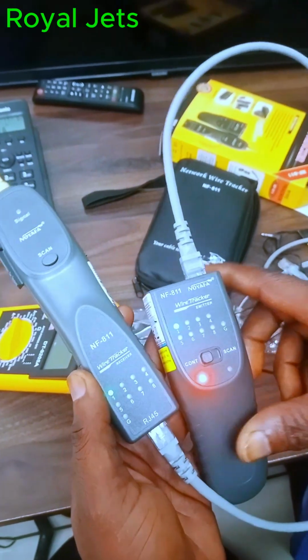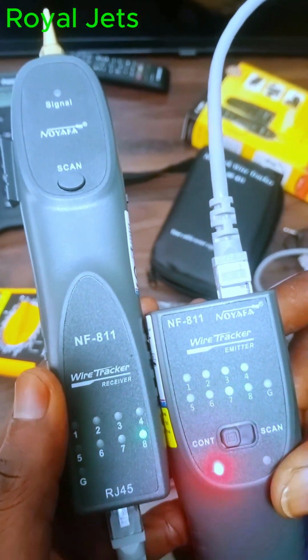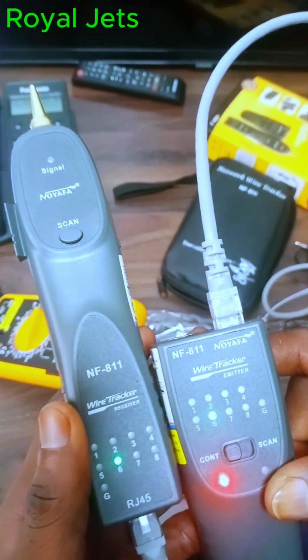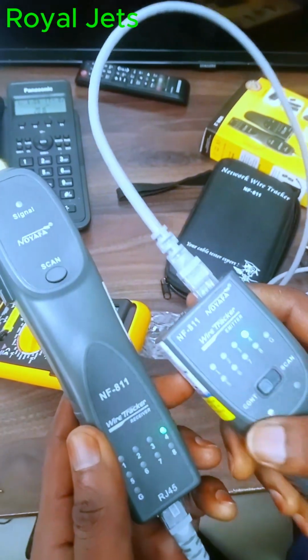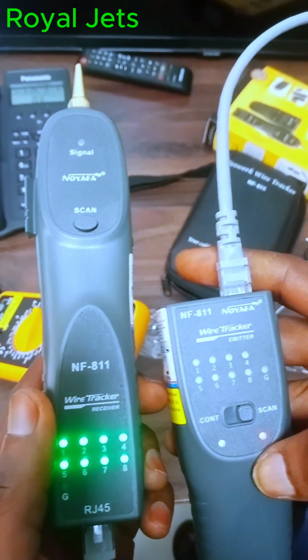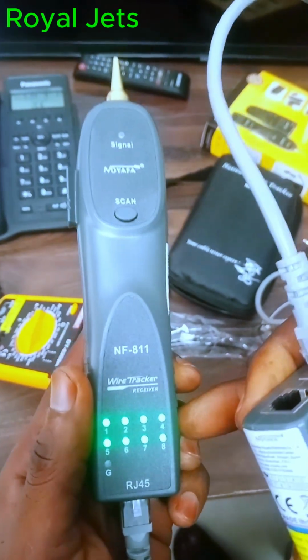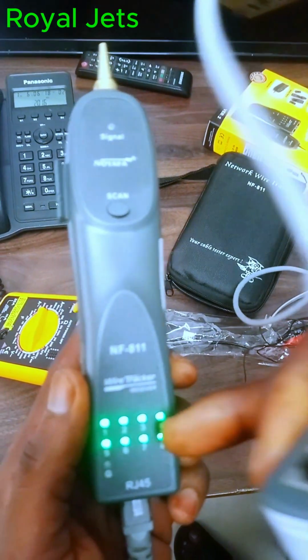You can see the light here. It's reading 1 to 8. It means there's continuity. There's no problem with this crimping or with this cable. But if I'm to scan, let us scan and see. You see, it's showing you that all the lines are true, that the cable is fine. That's why you see all these 8 lights come up. If the cable is bad, one of the lights will be off.